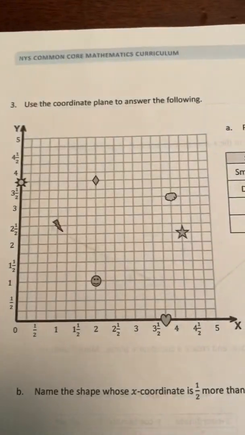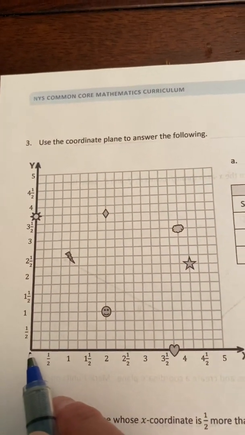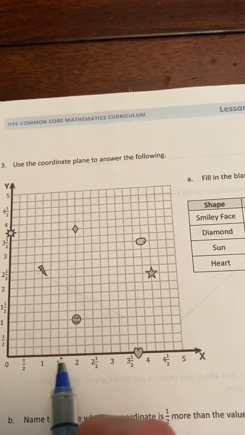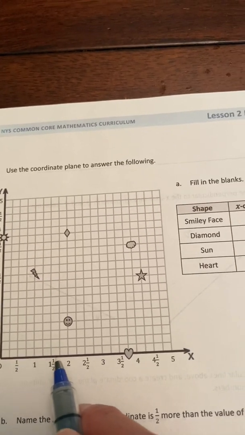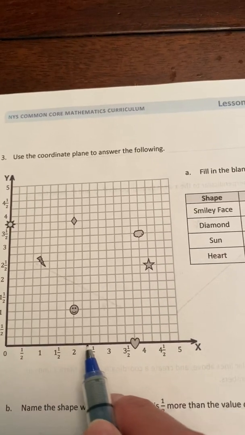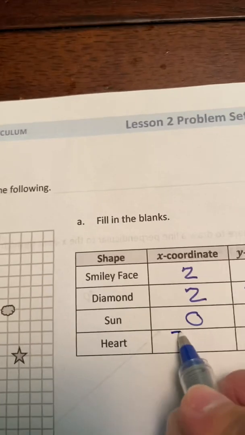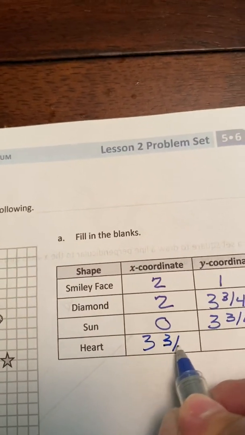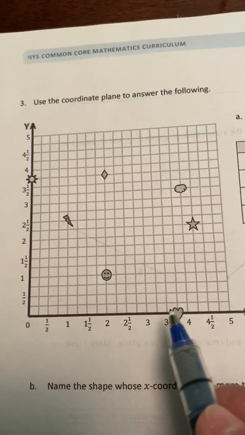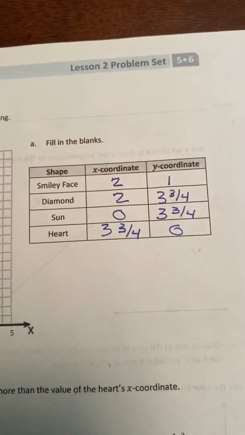All right, we have our heart. Let's see, where's that heart? Ooh, the heart goes along the corridor. Sorry, that's my English version of saying it. We always say go along the corridor first and then up and down the stairs. But here we'll say we'll go along the hallway, I guess we would call it here. So we go along the horizontal axis, and it's at 3 3/4. So that's our X this time. And it doesn't go up at all on the Y, so it is 0.